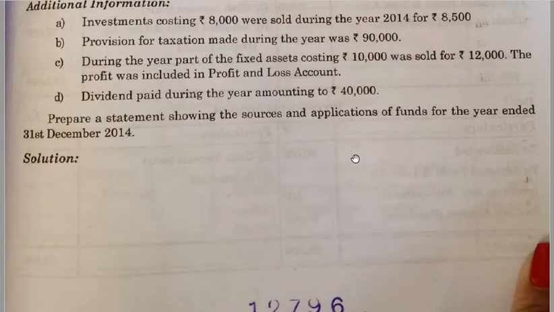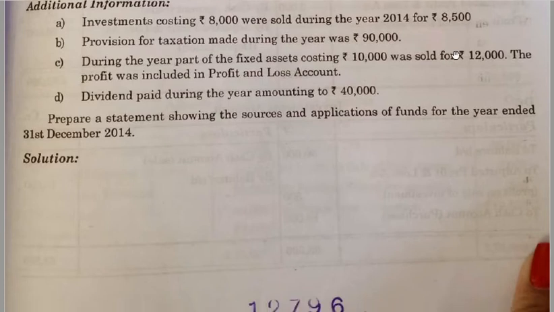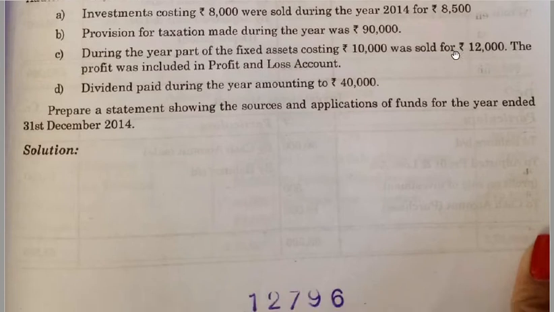They have told investments costing 8,000 were sold during the year 2014 for rupees 8,500. So the investment costing 8,000 was sold for 8,500. So what is the profit? 500 is your profit. Provision for taxation made during the year is 90,000.